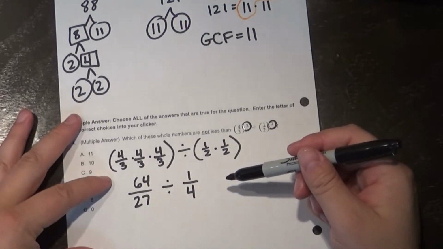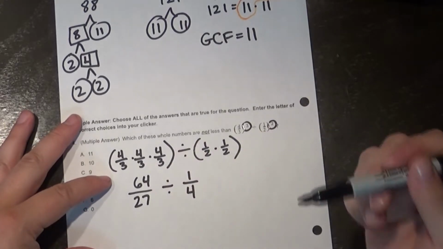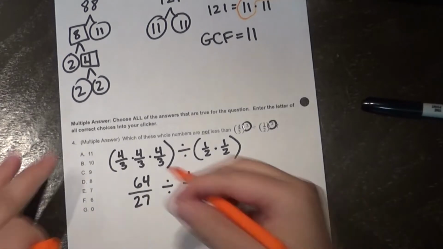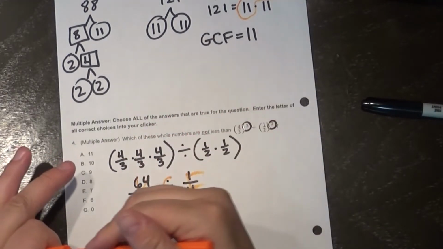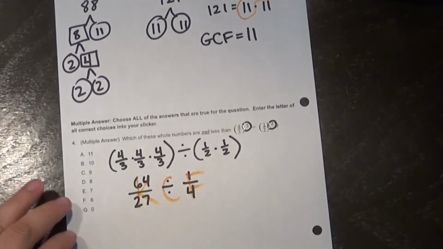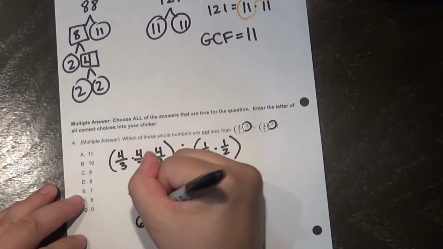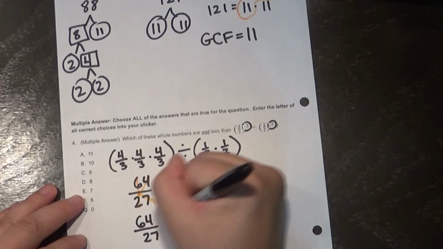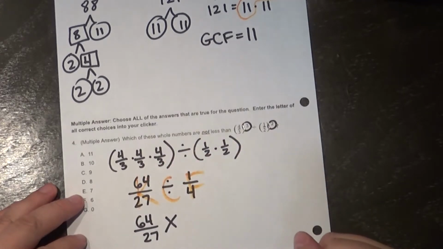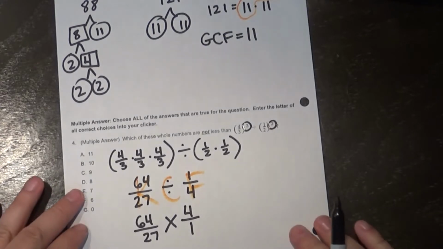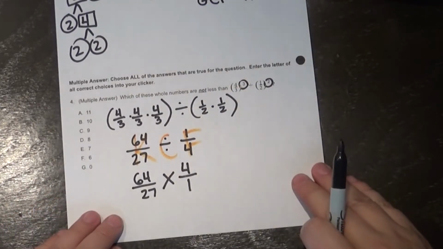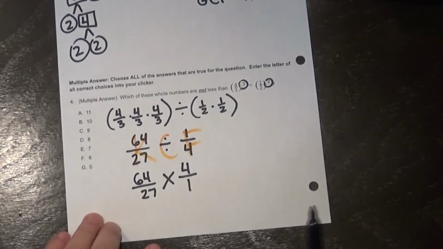And whenever I think about this, I always think of 3 big letters. I'm going to write them right over this in my highlighter pen. Keep, change, flip. I hope that's turning up for you in the video, because we're going to keep 64/27. I'm going to change my sign to multiplication, and then flip or use the reciprocal of my second fraction. So now I have 64/27 times 4/1.